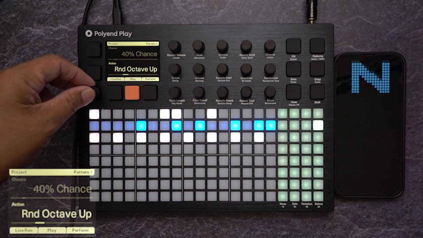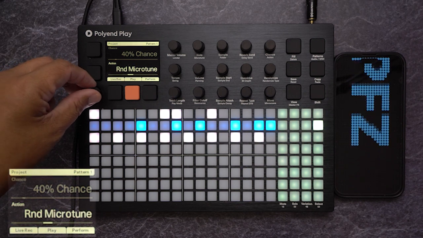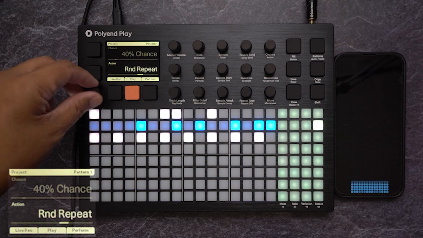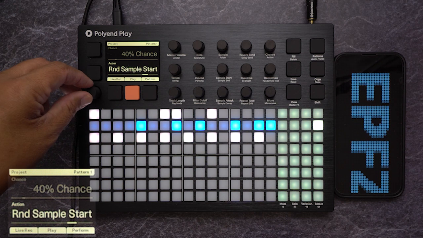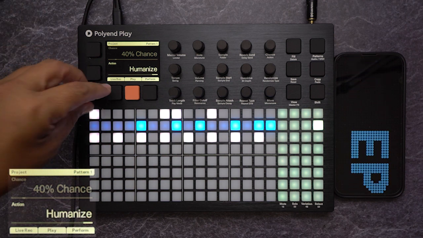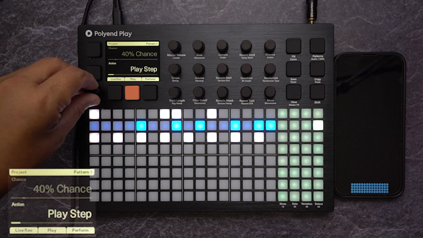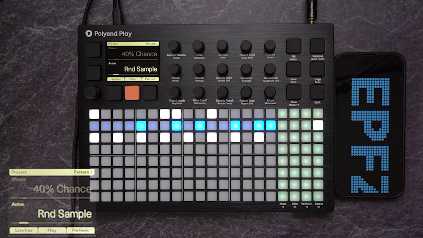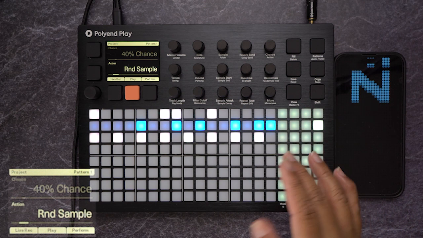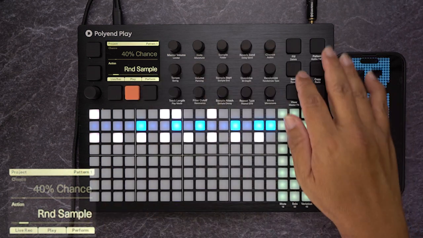Maybe it'll use a random octave up, do some micro tuning, random cutoff, random repeat, random sample start, random sample end, or you can actually humanize it, which is sort of like micro tuning. But what I'm going to do, let's try the random sample, and I gave it 40% chance. It's going to do a random sample that's coming from that folder. Let's see what happens with that.